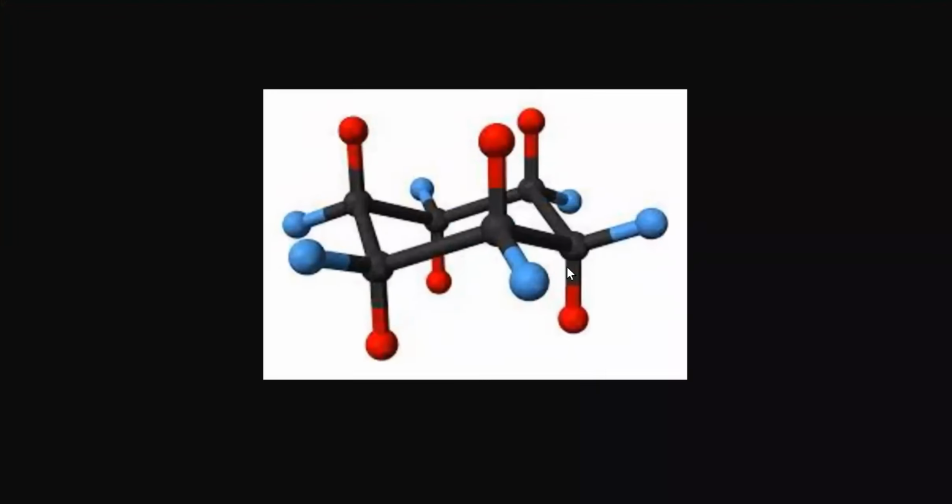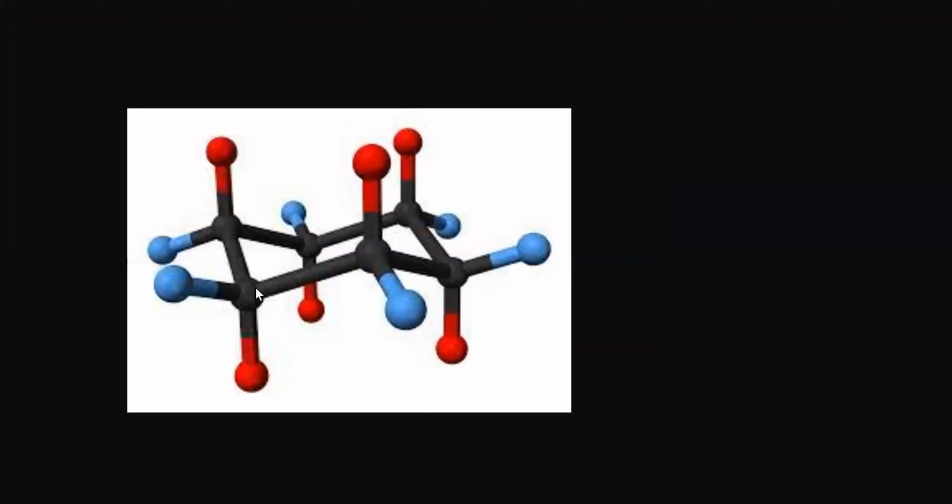So this shape over here, you can see each of the carbon atoms, the black ones are carbon atoms. Remember that it's not lying flat, it's 3-dimensional. The carbon atoms are forming a hexagon, but it's a 3-dimensional hexagon. One of the carbon atoms is upwards, one of them is downwards.